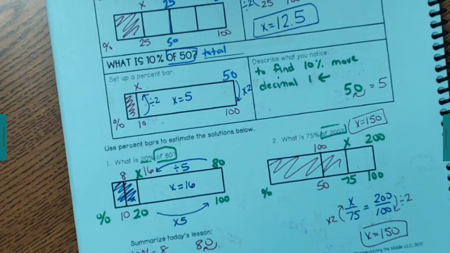What'd you say? Isn't there another way as well? What were you going to do? 75 times 200 and then 50. Oh, cross multiply and divide? Yeah, that works every single time.